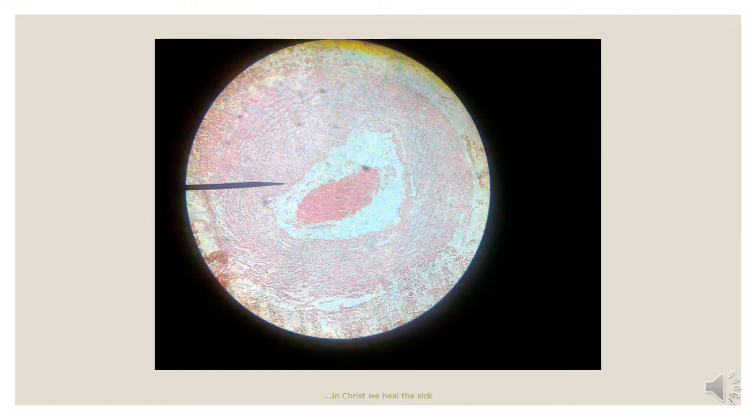This slide shows the muscular artery. Just like the elastic artery, the wall of the vessel has three layers: the tunica intima, the tunica media, and the tunica adventitia. Here, however, the vessel is small in size, such that the entire lumen and the wall of the vessel can be represented on the slide.